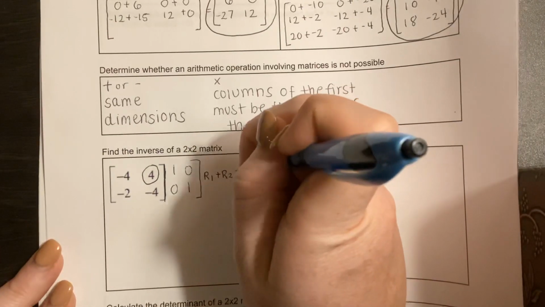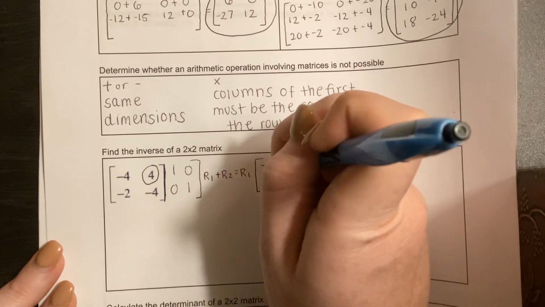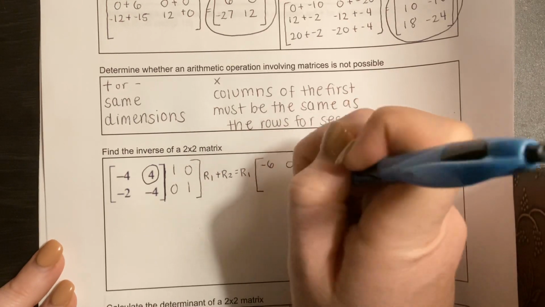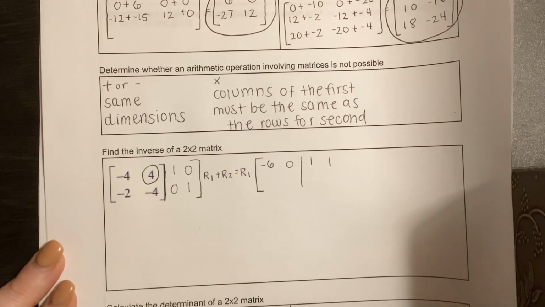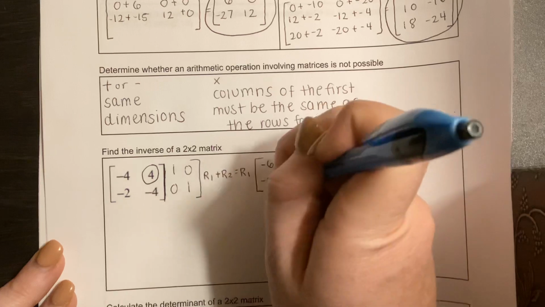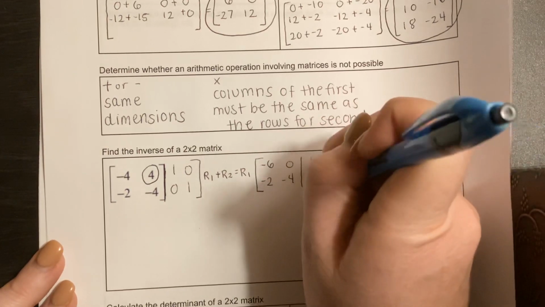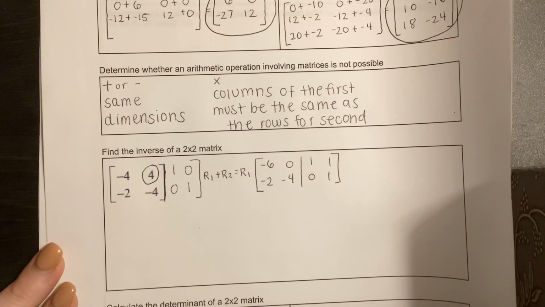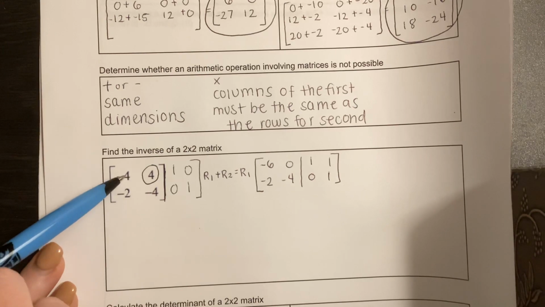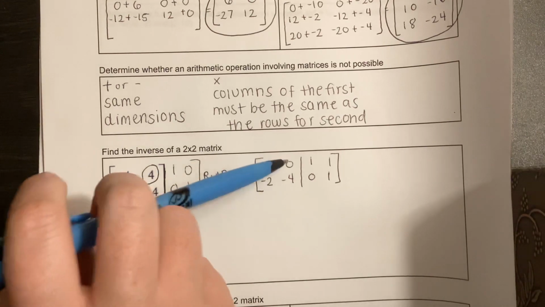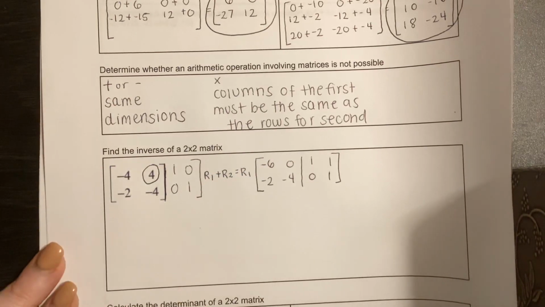Okay, so when I do that, when I add these two together, this is going to become -6, 0. Add this together, that stays 1, and this becomes 1. Okay? This row doesn't change at all because we were not doing an operation to change that row. So R1 plus R2, that became your new one. So -2 plus -4, -6. -4 plus 4 is 0. 0 plus 1, 1. 1 plus 0, 1. And then the second row stayed the same.